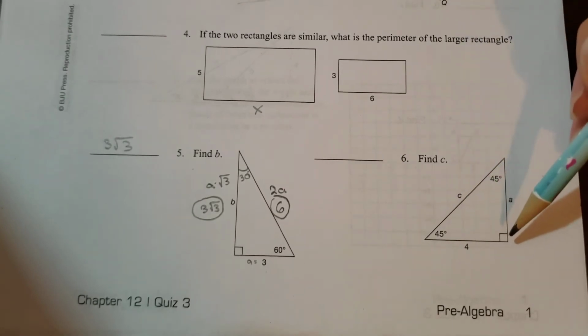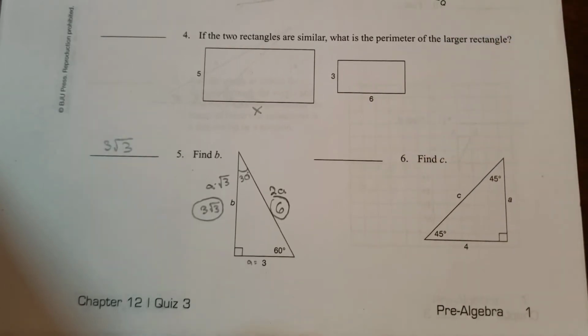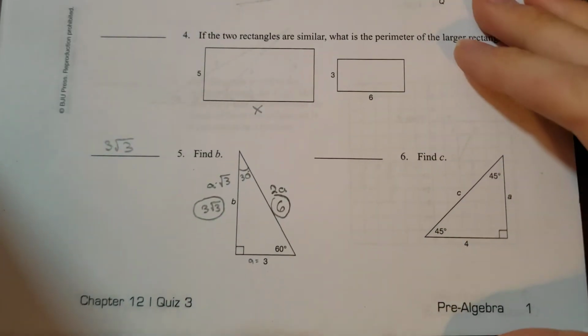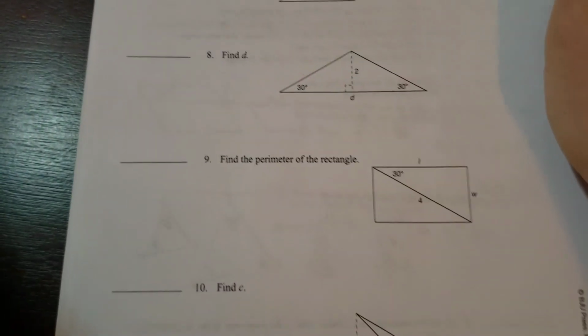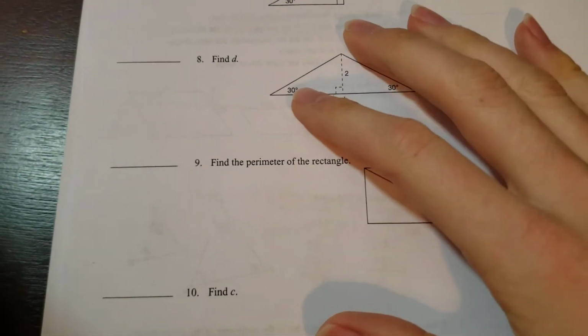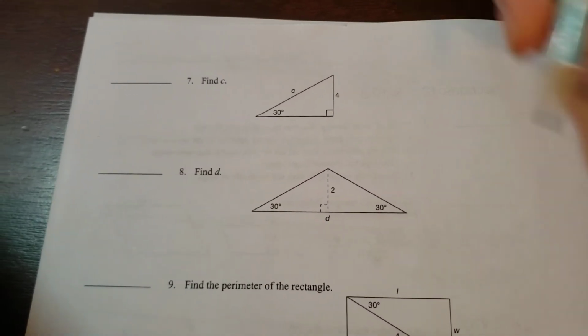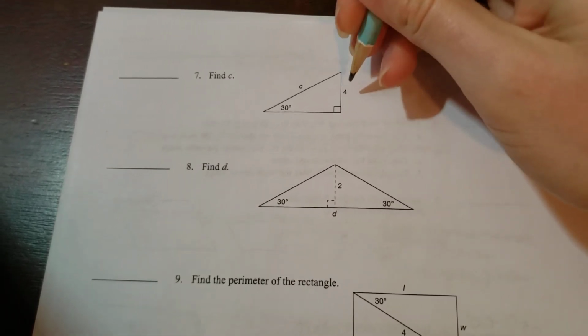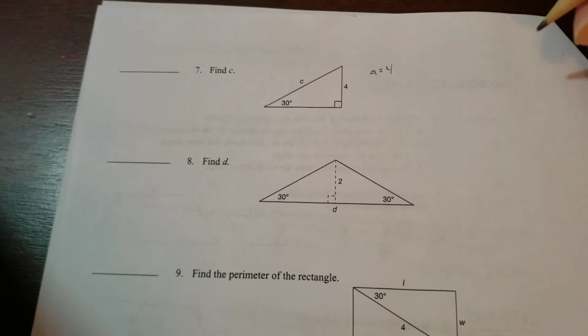Also 45, 45, 90 triangles. Now, I'm going to let you guys figure this out, but double check those ratios and just plug it in. It's not too difficult, not a whole lot of work. All right, on the back side, so again, we've got a few. Here's another 30, 60, 90 triangle. So A equals 4. That'll help you find C.